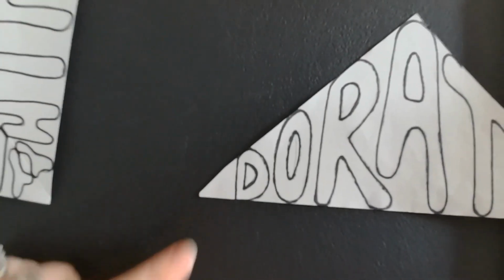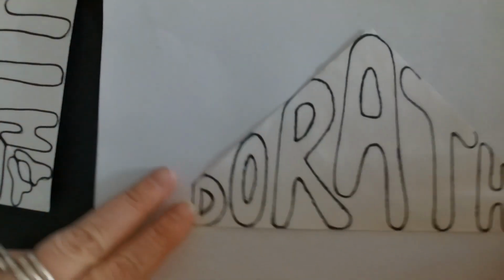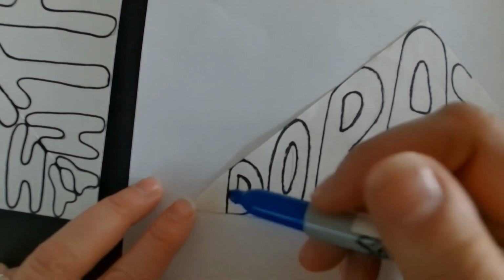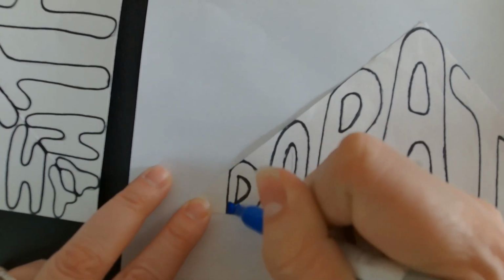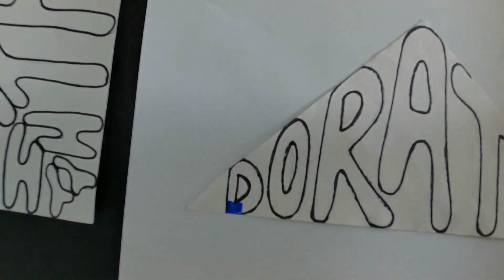Please make sure that you're working on top of a piece of scrap paper, just so that we don't have an issue with bleeding through onto the table. But for using the Sharpies, you want to have nice, tiny areas of color. So you see my marker is kind of bleeding out a little bit. It's a little dead. So I'm going to move on to my next color here.